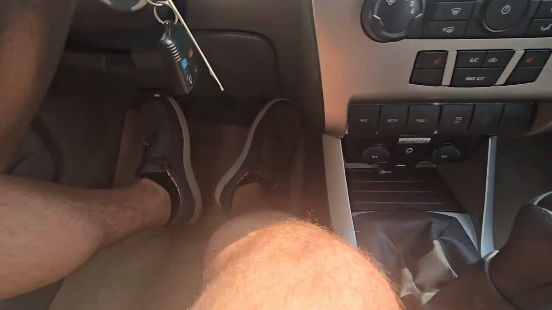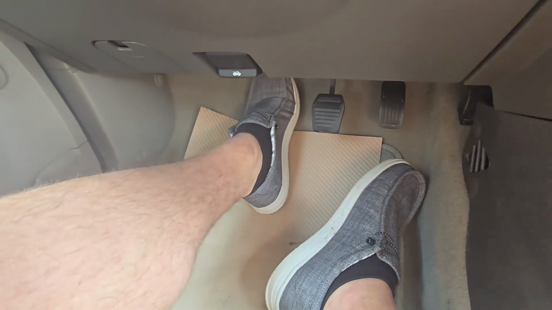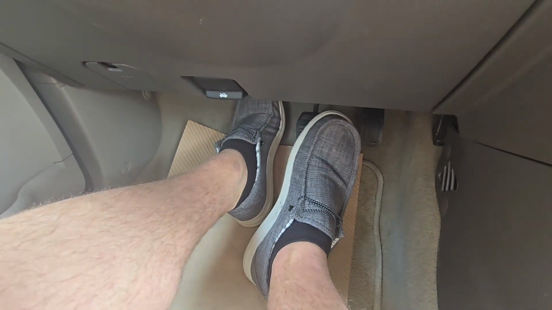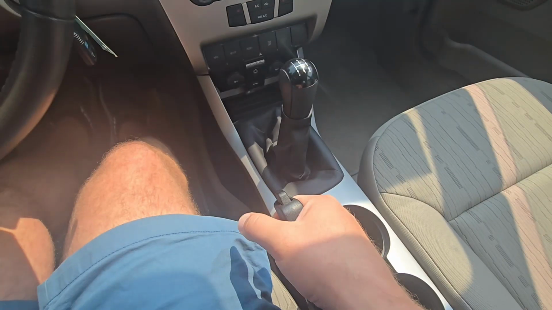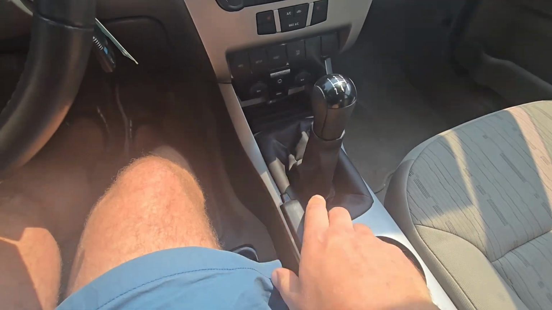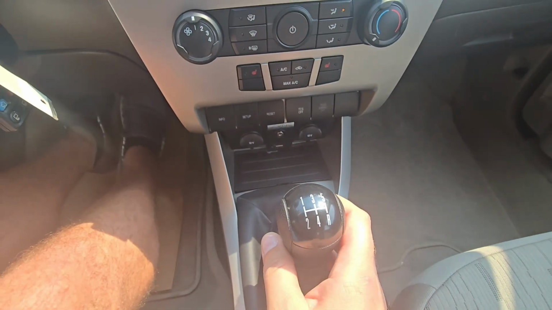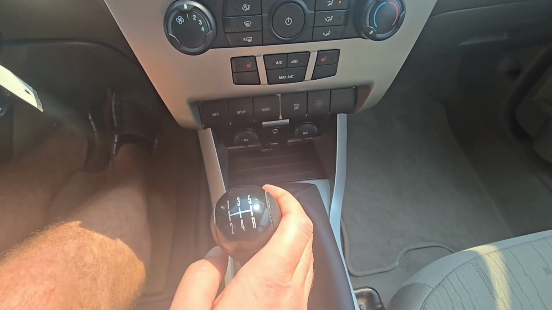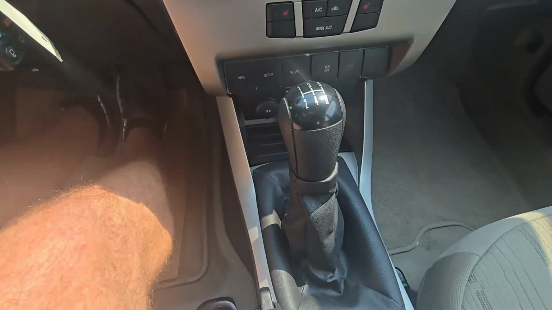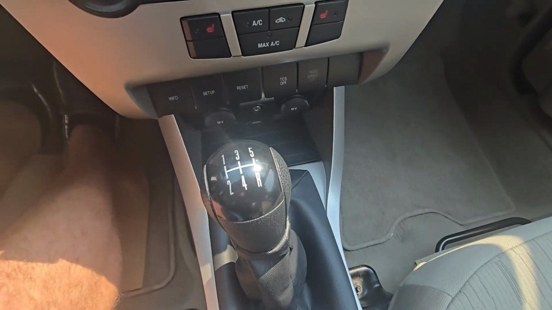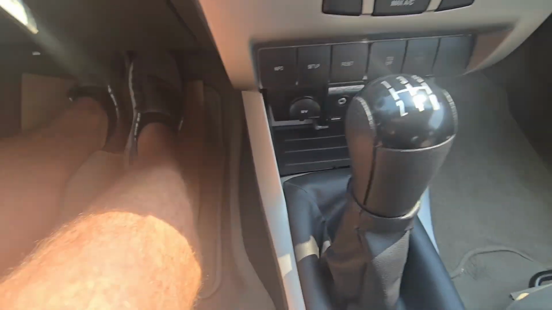First things first, you will have to step on your clutch pedal and your brake pedal, then I'm gonna release the handbrake. And now I'm gonna select the first gear. First gear is far left and up. Now the gear selector is in the first gear.